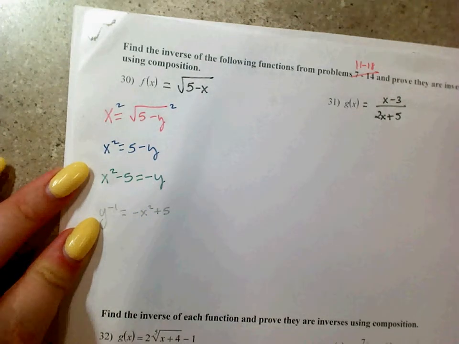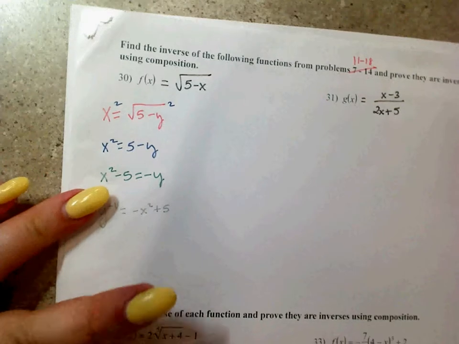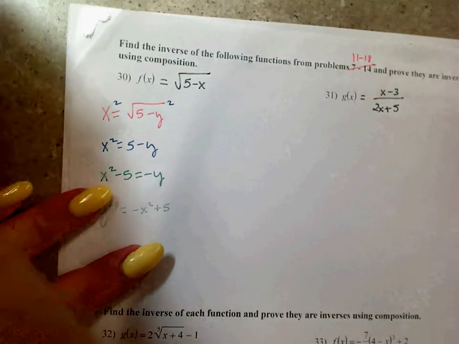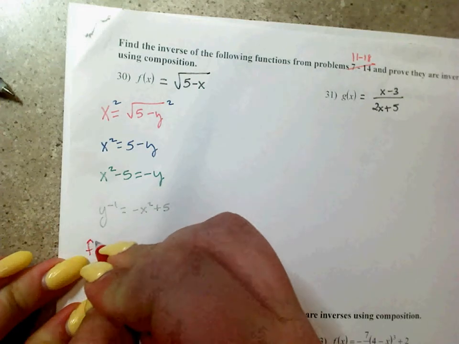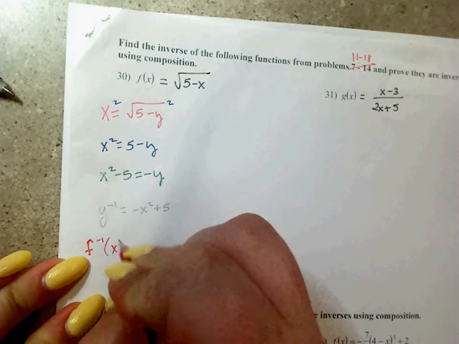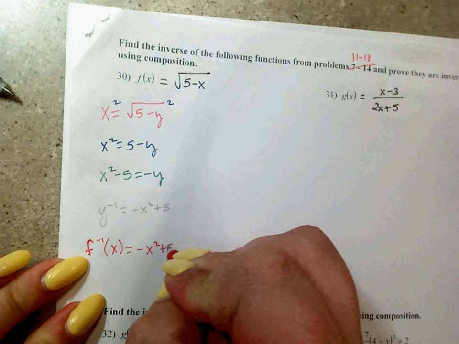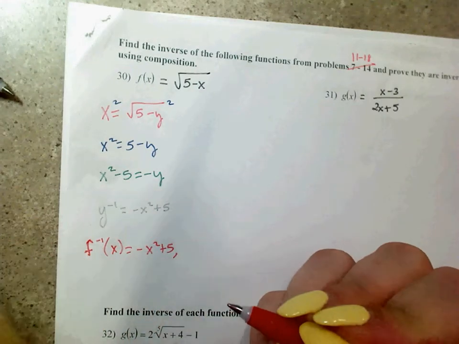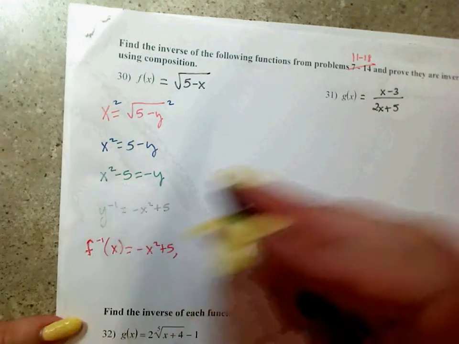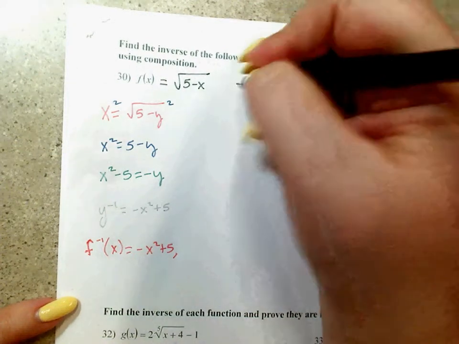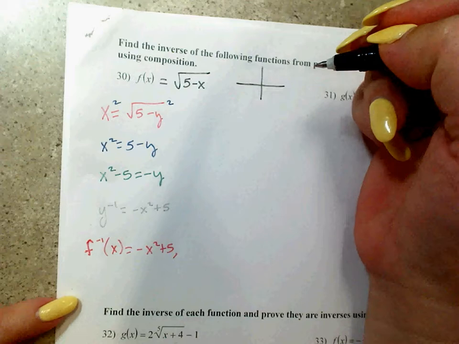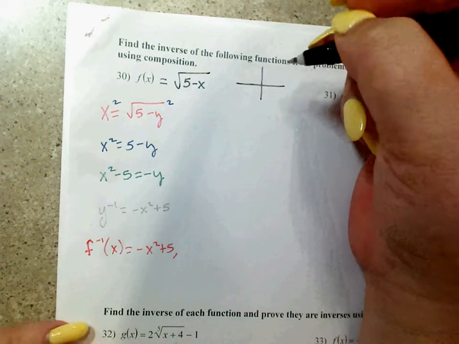But if you left that as your final answer, you would not get the points. So I'm going to go ahead and write down f inverse of x equals negative x squared plus 5, comma. Because you have to think about the fact that if you start with a square root, then your inverse is not an entire parabola, it's only half of a parabola.